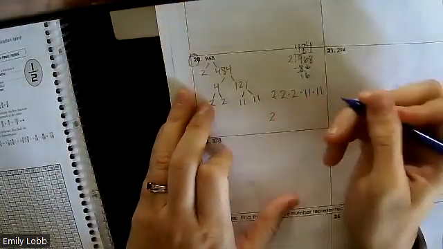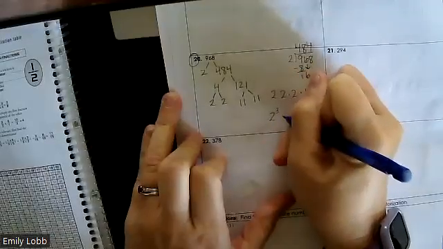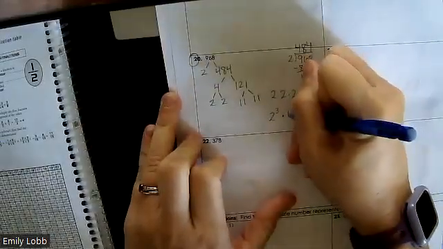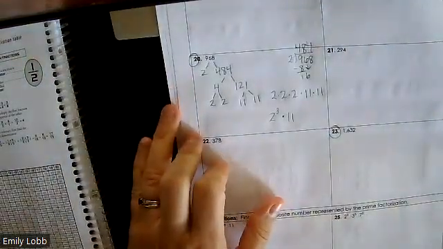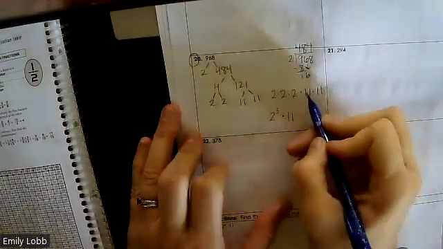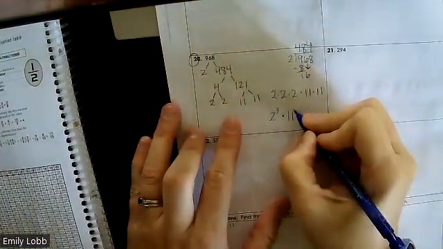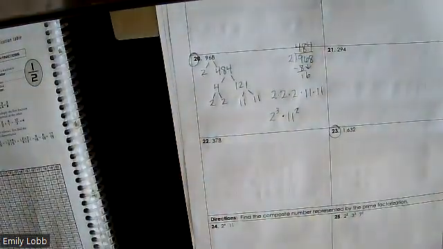How many factors of 2 do I have, Corbin? 3. So I'm going to put my 3 as my exponent. Good. And then how many factors of 11 do I have, Josh? 1, 2, or 1, 2. Well, don't count all of them. Pay attention, and then you'll know what you're counting.